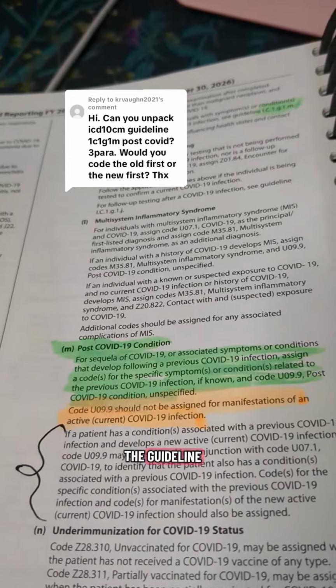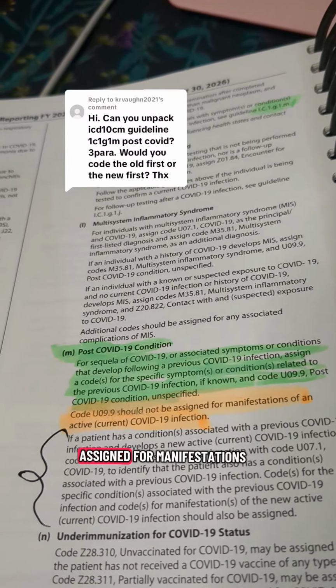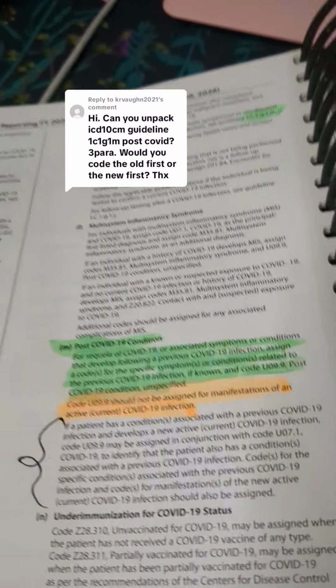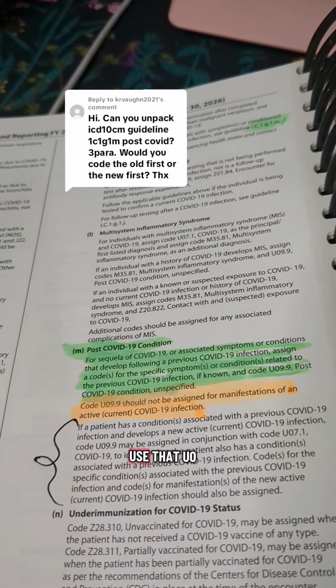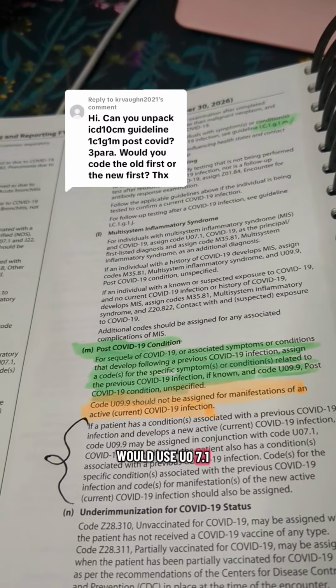Okay, in the next part of the guideline in orange there, code U09.9 should not be assigned for manifestations of an active COVID-19 infection. Okay, so that means if the patient does have COVID, you would not use that U09.9 code, you would use U07.1.